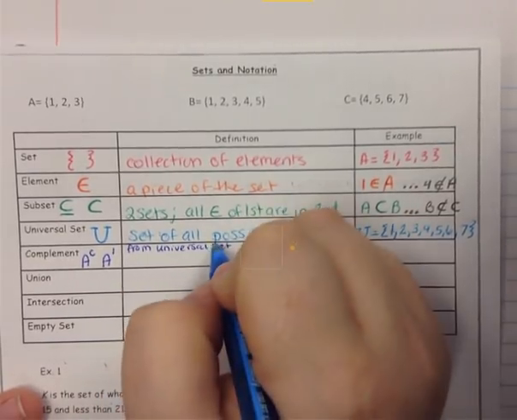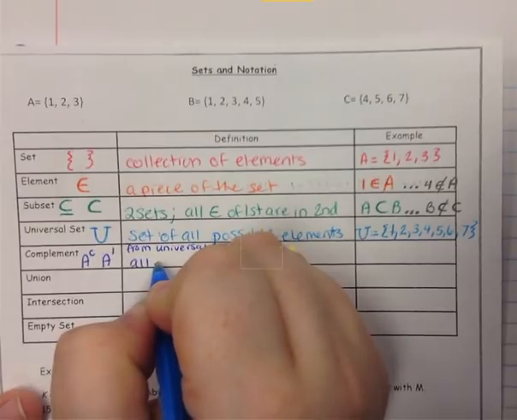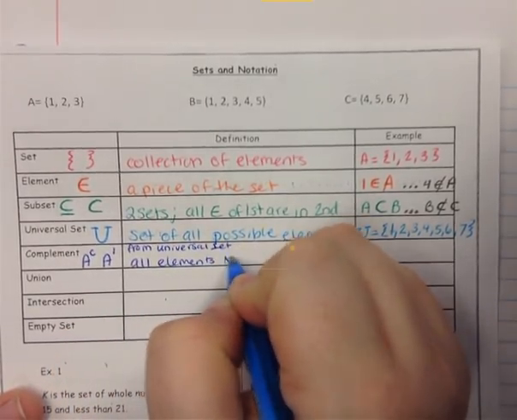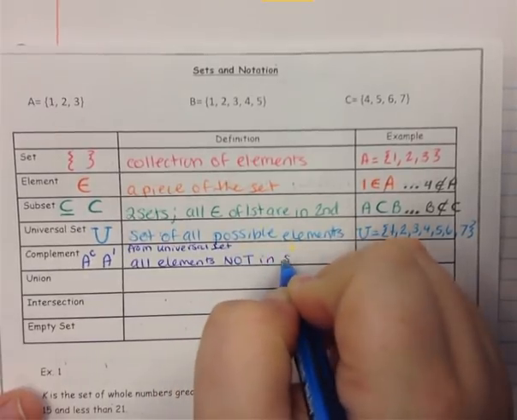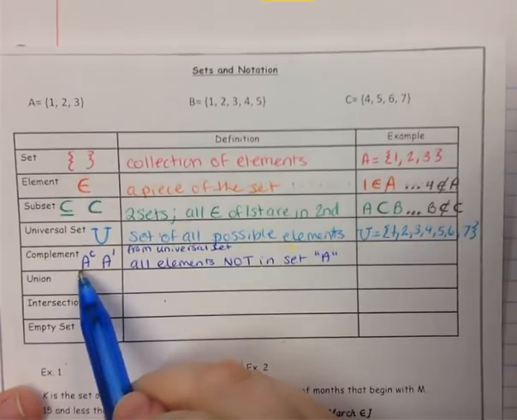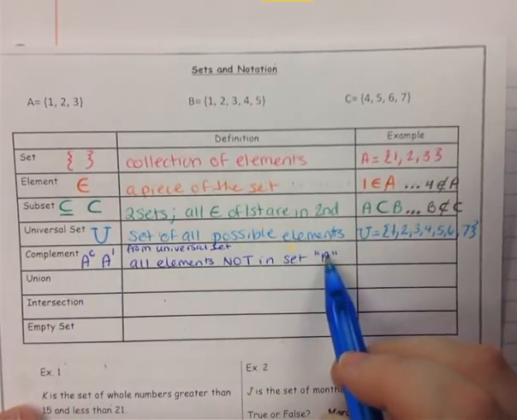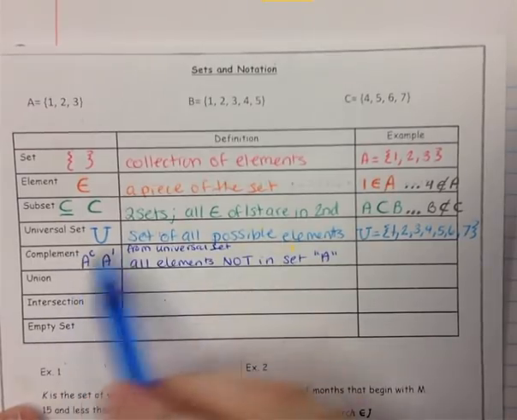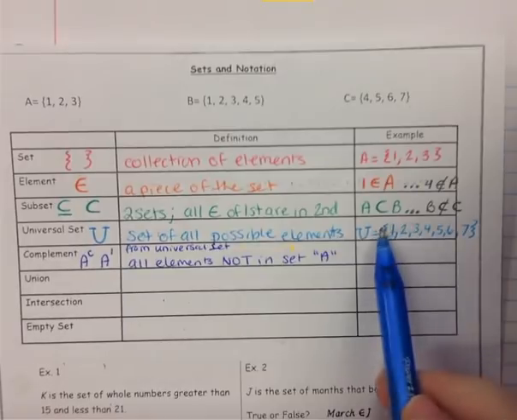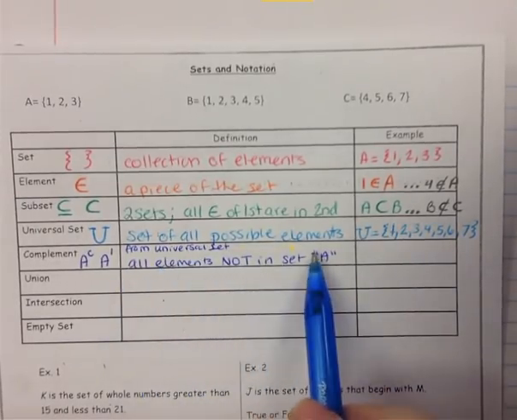This is from the universal set, so I'm going to put from the universal set, these are all of the elements not in set, and I'm going to put quotes around A because that's the set we're talking about. If this had been a B here, I would have put not in set B. If this had been C, I would have put not in set C. So from the universal set, here's our universal set that we had right above it. I want all the elements not in set A.